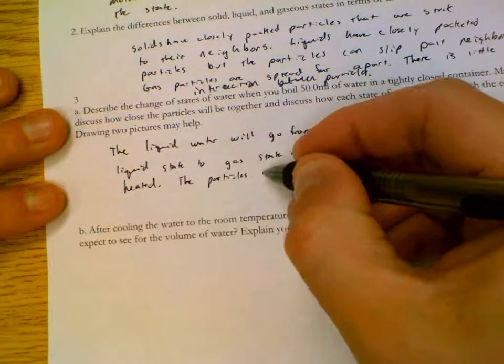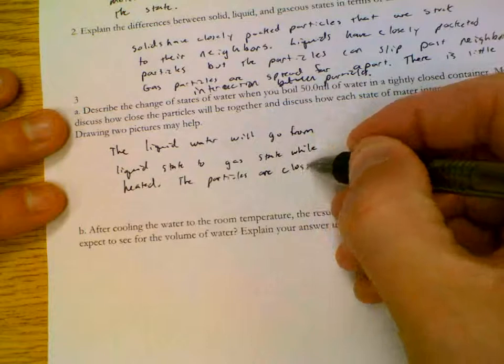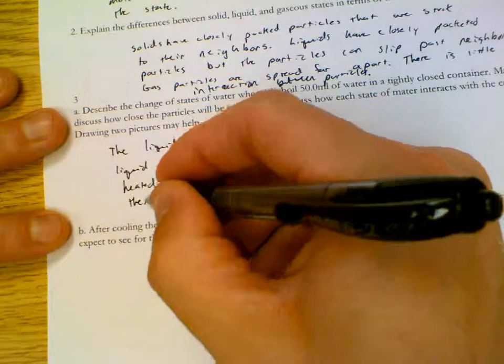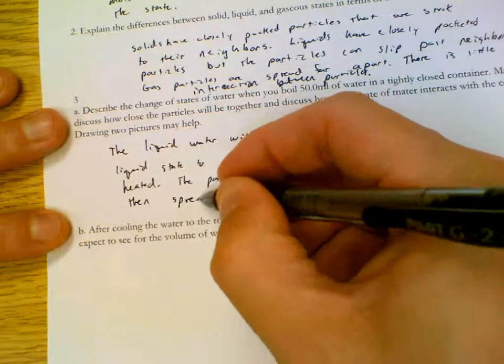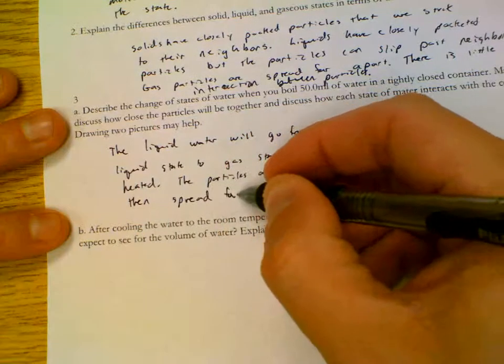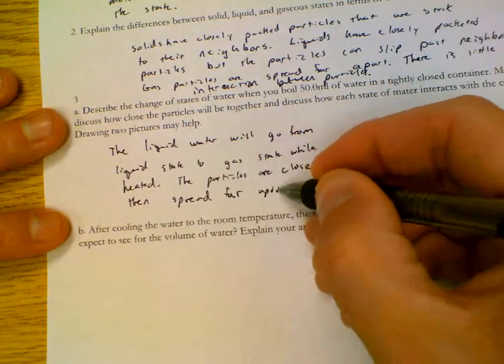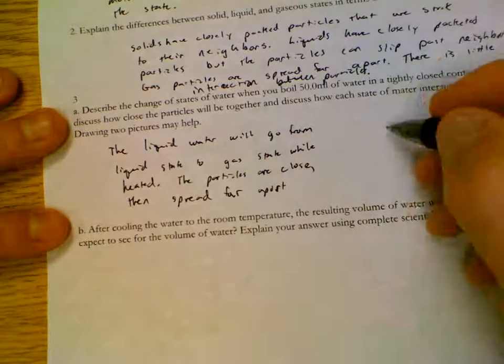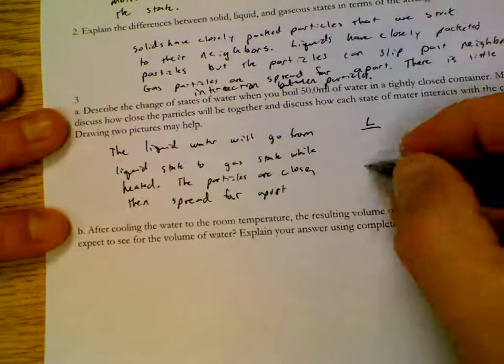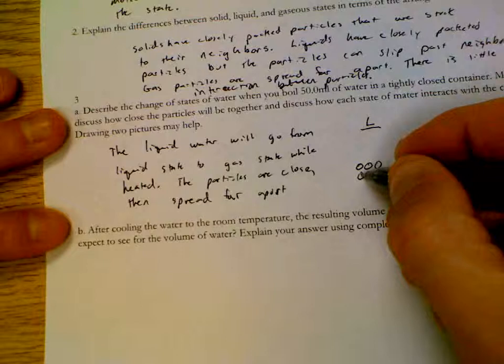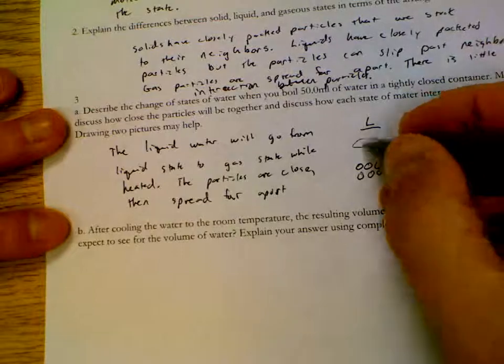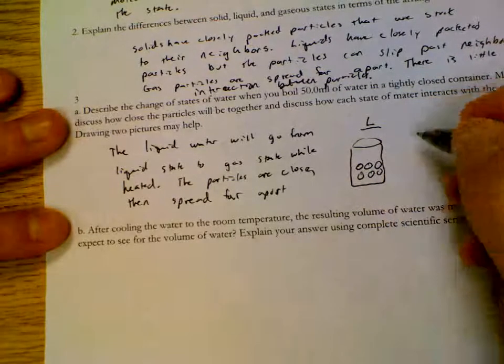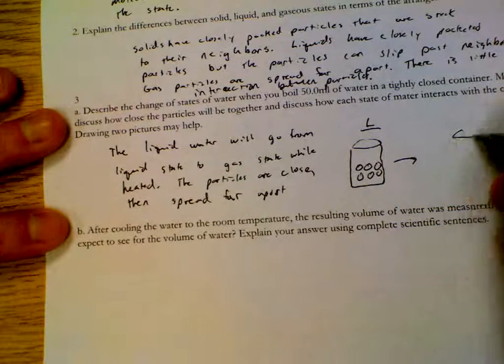Particles go from close to spread far apart. So if this is my liquid, gas will now have spread apart particles.